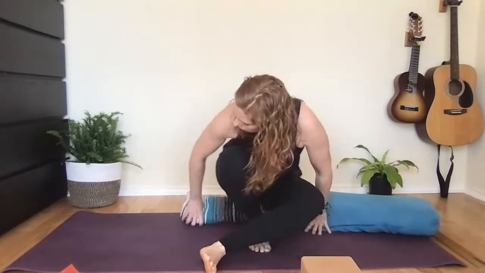So wide enough with your legs to where you feel a sensation happening in your inner thighs. If you have tight hamstrings, I recommend sitting up on your blanket or your bolster. And that's just going to help elevate the hips so that you can access the pose a little bit easier. Your blocks can come out in front. Rest your elbows on when you're ready.